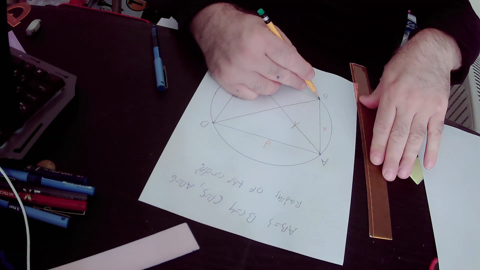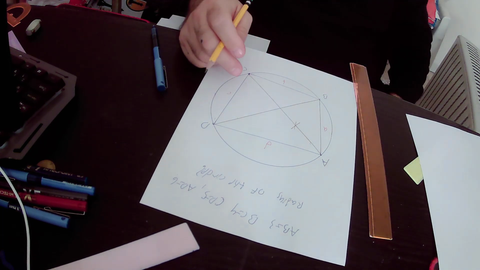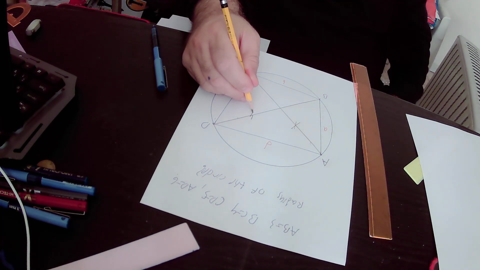And the size of DB will be equal to Y units.